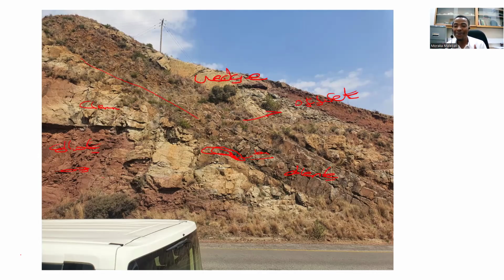I am happy because now I get to see the most interesting part, I don't want to lie. It was the red mudstones where the dinosaur eggs, the Massospondylus eggs, were found.